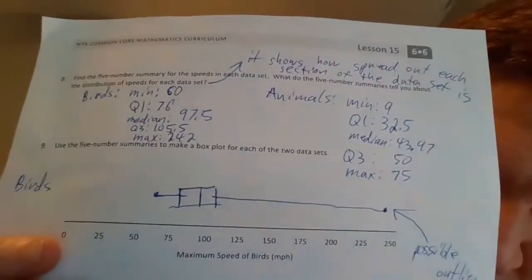I went ahead and just did it here. And again, if you know the 5-number summaries, guys, box plots are simple, because all you do to make them is label the 5 parts of the 5-number summary. You label the minimum, Q1, median, Q3, and the maximum. And you just make a box plot out of them. So I'm going to go ahead and show you one at a time. The bird one is going to look pretty interesting here.